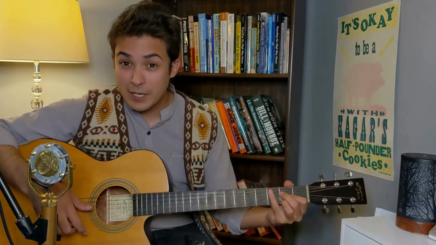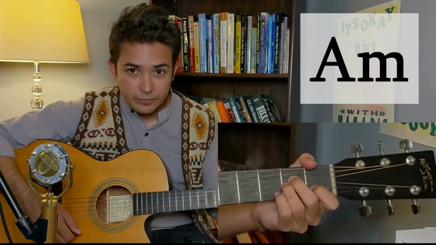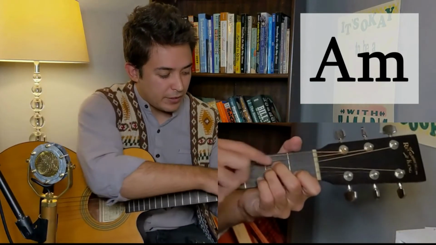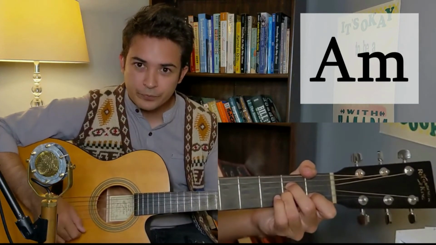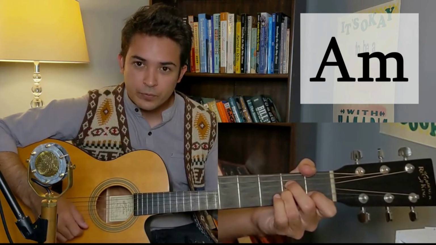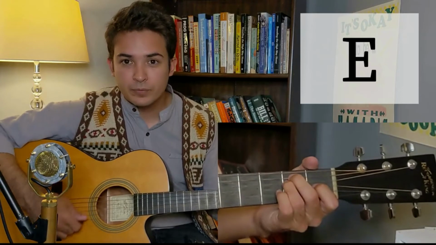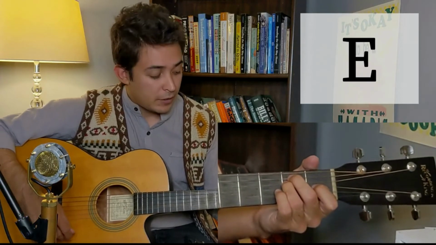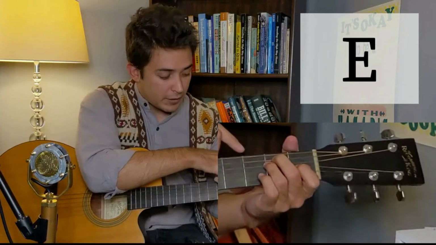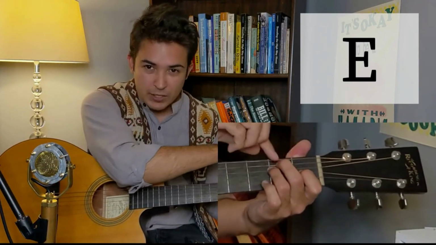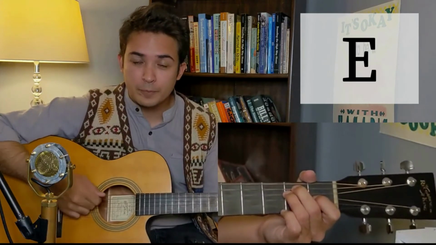And sometimes you'll hear an A minor, and that just looks like this. Notice it's similar, it's just a little bit different. We got our first finger up here. And then sometimes you'll see E, not as common. Notice it's the same shape as this A minor, it's just moved over. But it's in this corner, this upper left hand corner of the fretboard.